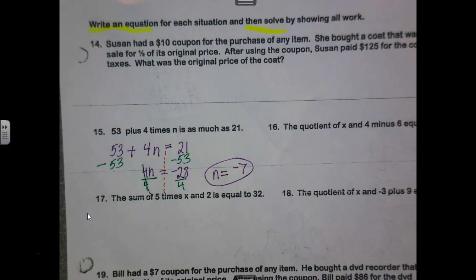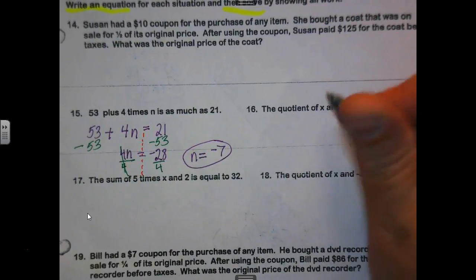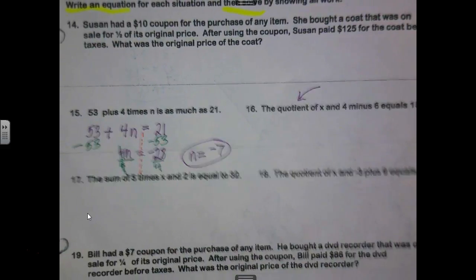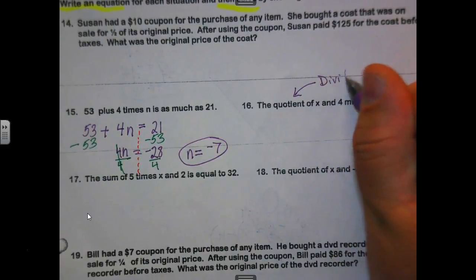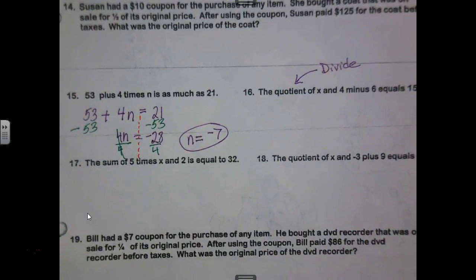A couple of you guys made mistakes on the test. The word quotient. I don't know if I took off for it. I think I just changed it. What does quotient mean? Division. A lot of you put multiplication.